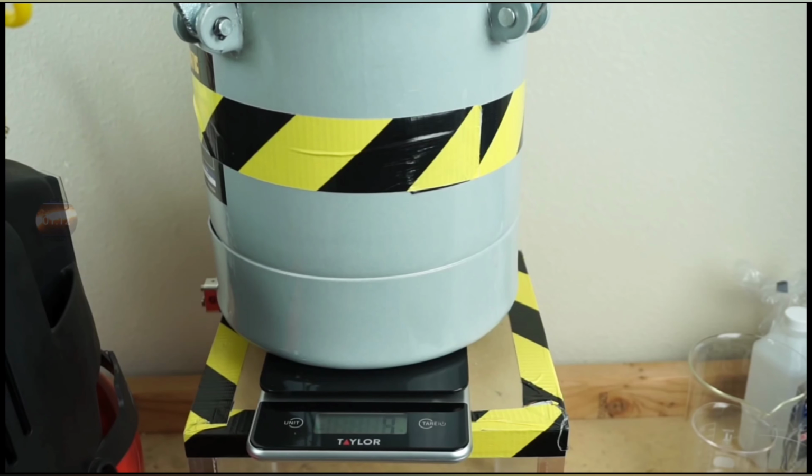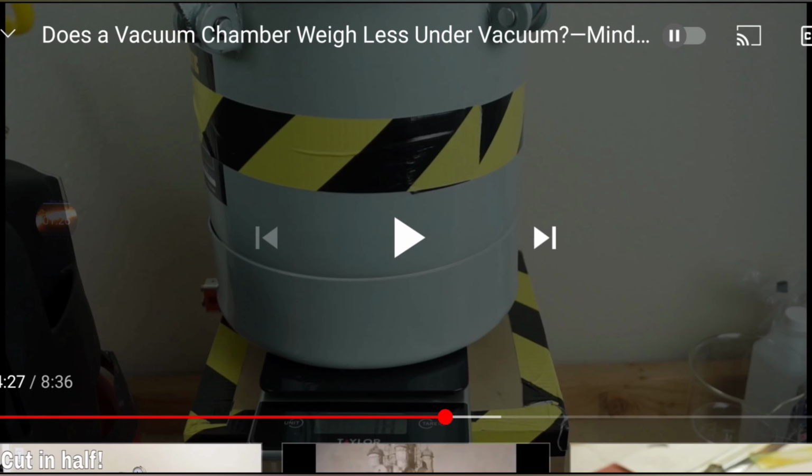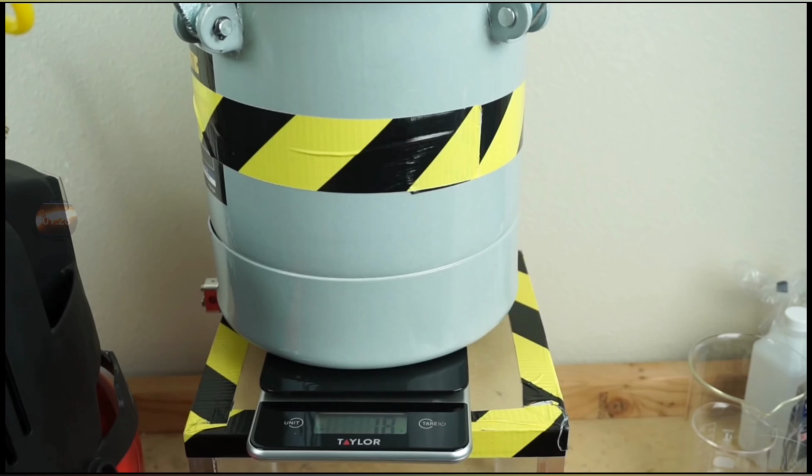Two atmospheres, 3 atmospheres, 10-gram increase. So 3 atmospheres now, and only a 10-gram increase.